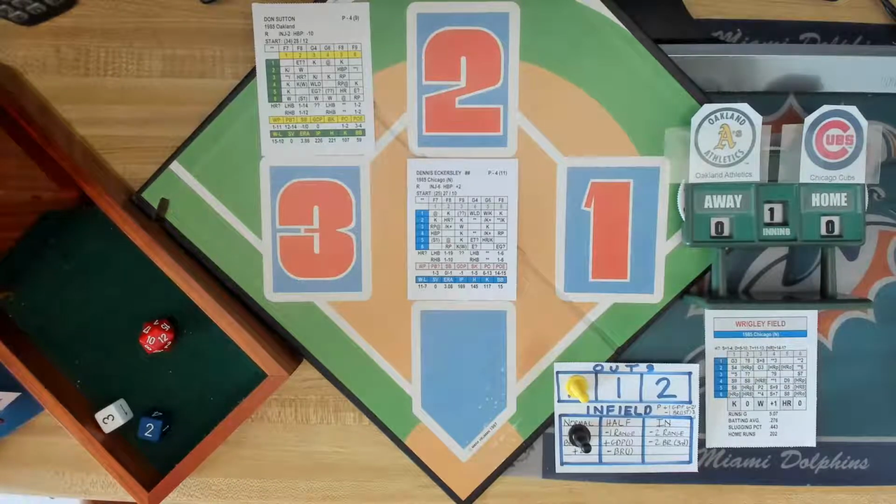And since we are doing Payoff Pitch 85, I thought we'll do a one and gone 85. So why not? All right, enough with the rules. You already know how it works. Let's play some baseball. Starting pitcher for the 1985 Chicago Cubs will be Dennis Eckersley.